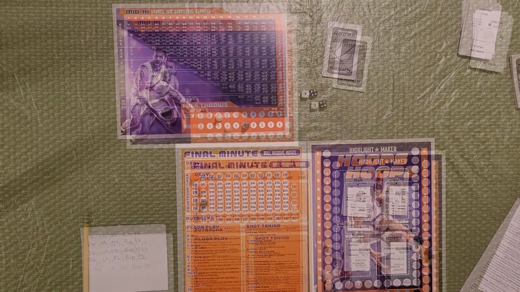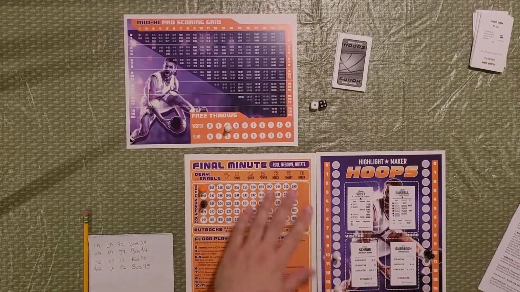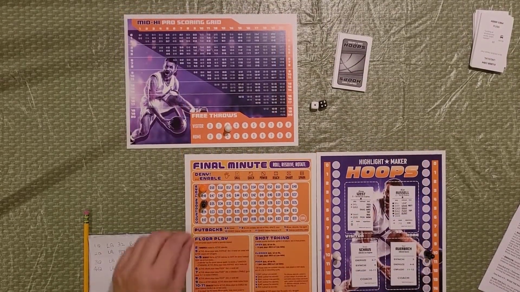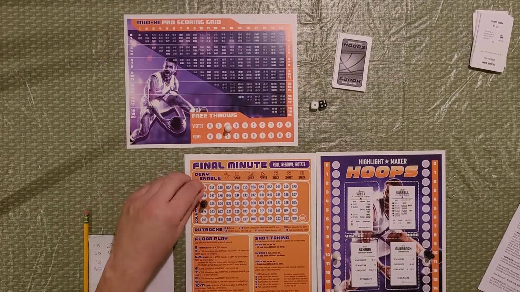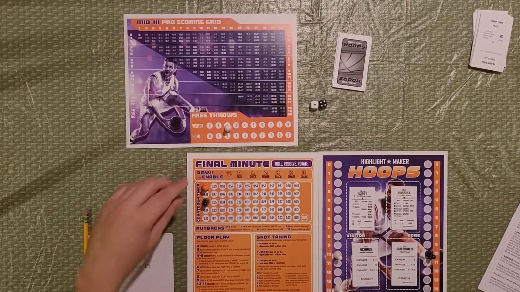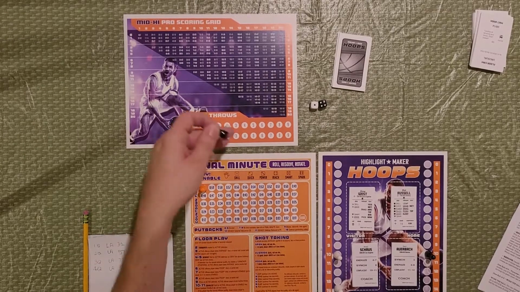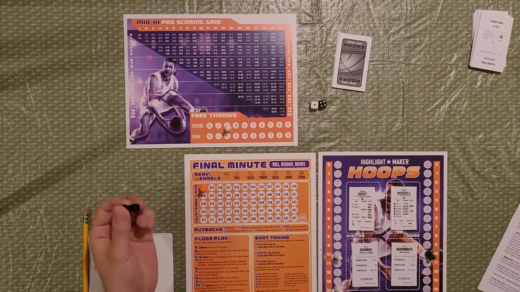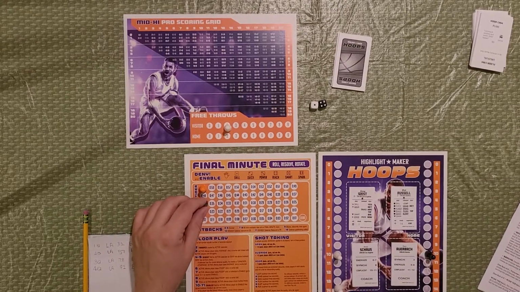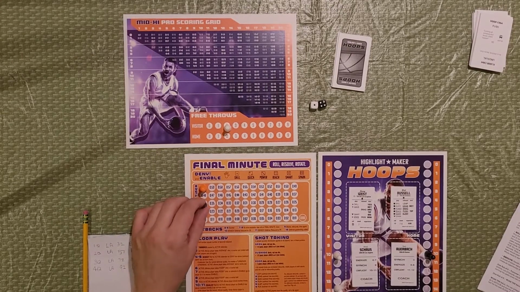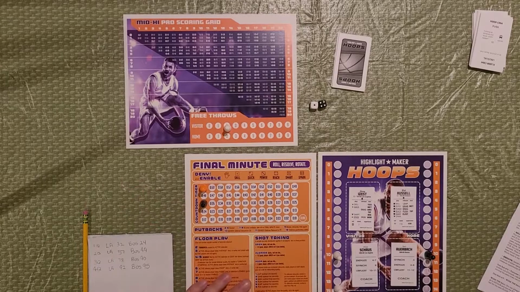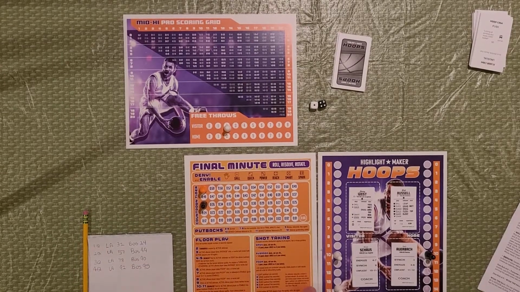Okay. So the way this works is we use this final minute chart here, and you take your orange pawn and you put it on 1 minute. Okay, that's our clock, our game clock. The black pawn, and I could have used the white one, is our 24-second clock. So we put that 2 rows down to the 36, because 60 minus 24 is 36.